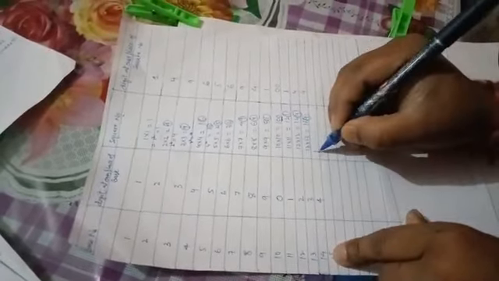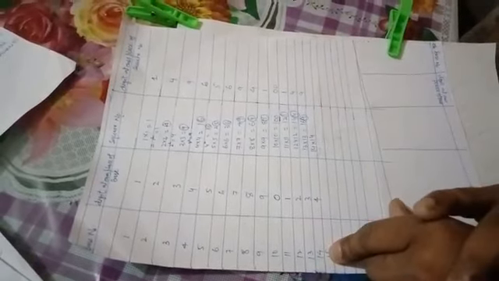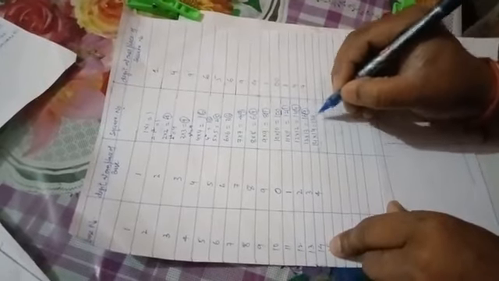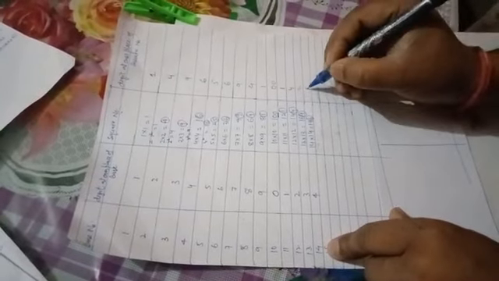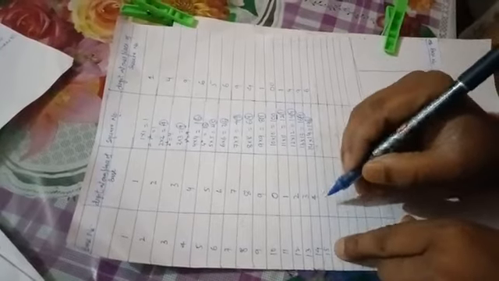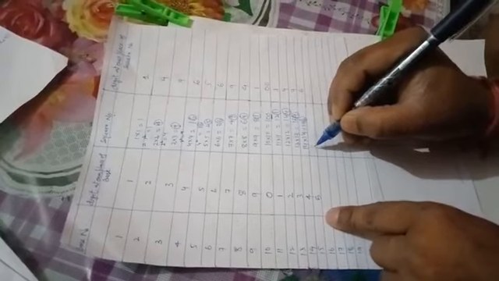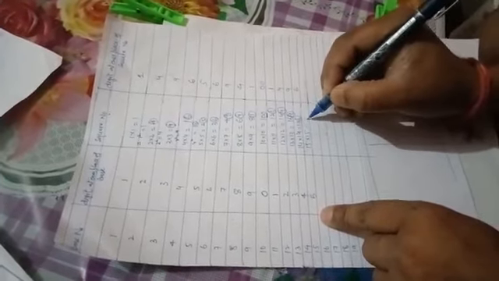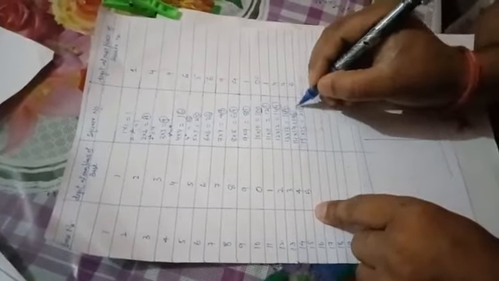After squaring 14 into 14, we get 196. Again digit at ones place is 6. 15. Digit at ones place is 5. After squaring the number, we will get 15 into 15, which is equal to 225. Digit at ones place is 5.